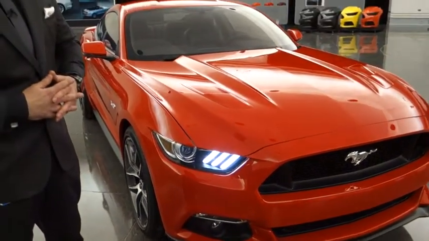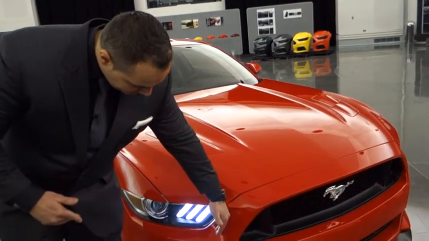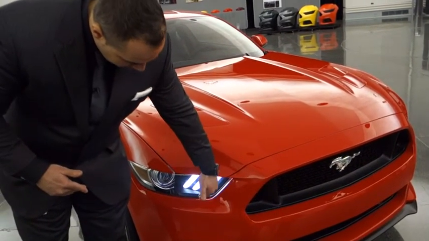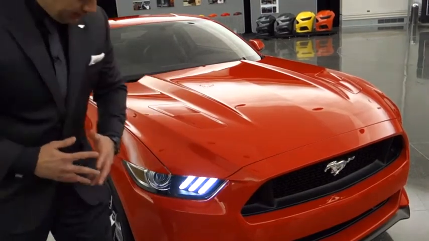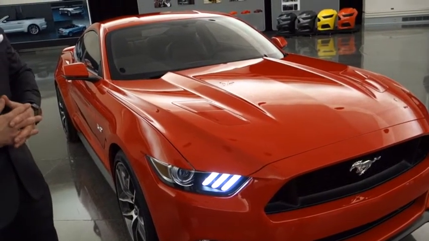And there's also an homage to the 1965, where we had the indents in the sheet metal. They've been right here in the sheet metal. So we did it more modern, and they actually light up, and I think that's a really cool feature and a signature for the new Mustang.